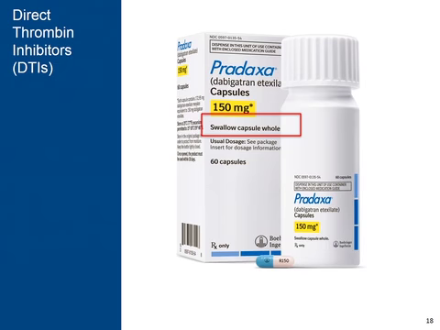So dabigatran or Pradaxa is currently only available as a trade product. You can see the product does have a warning, swallow capsule whole, but what's dispensed in the inpatient setting to the nursing unit, most likely you won't see this packaging. And it's possible that the patient may not be dispensed the product in this packaging either. So be sure to always let patients know that they can't open the capsule. It's got to be swallowed whole. Otherwise, they could experience serious bleeding.